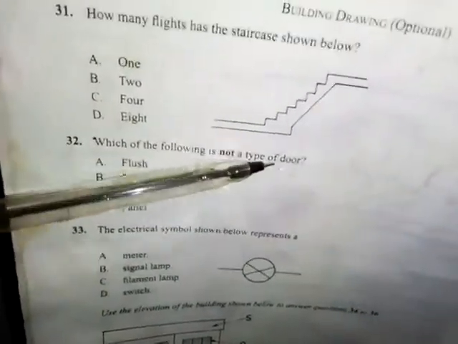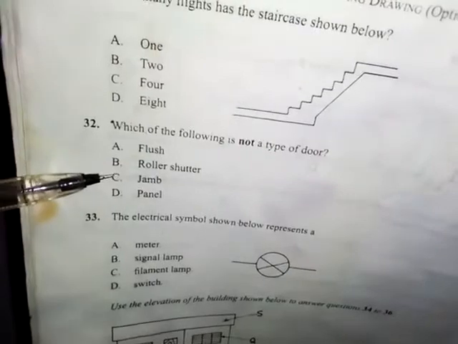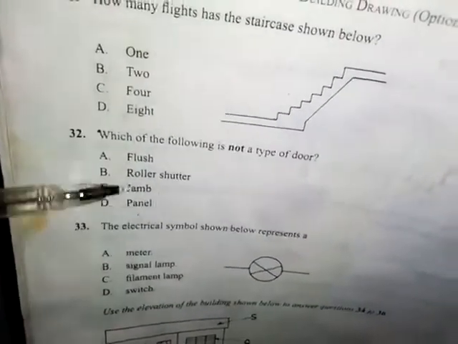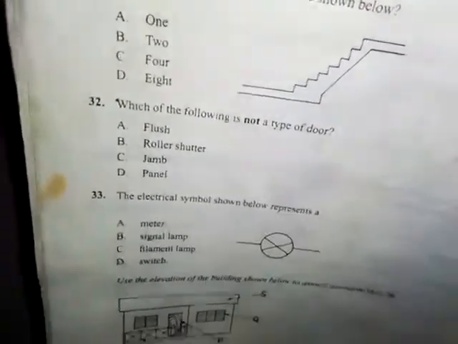Alright, so question 32. Which of the following is not a type of door? The answer is option C. Jam is not a type of door. We have flush door, roller shutter door, and panel door. So jam is not a type of door, it's a part of a door.